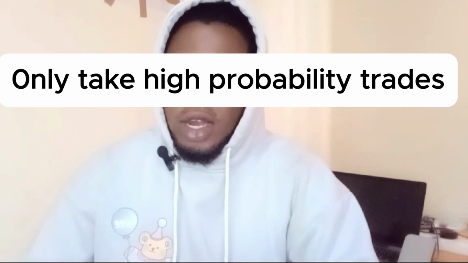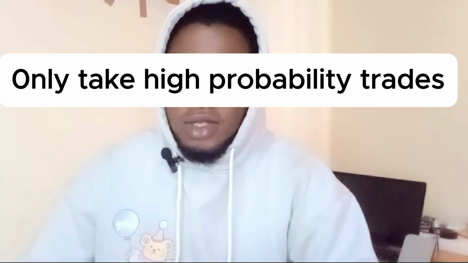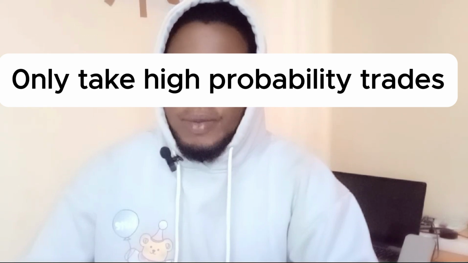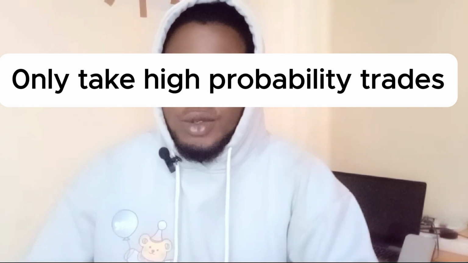All right, so the number one rule in growing a small account, you can take out your pen so you can write down something. Okay, number one rule is only take high probability trades. Only take high probability trades with multiple confluences, at least up to 4 confluences. I don't know if you are understanding this. This is like you taking trades.